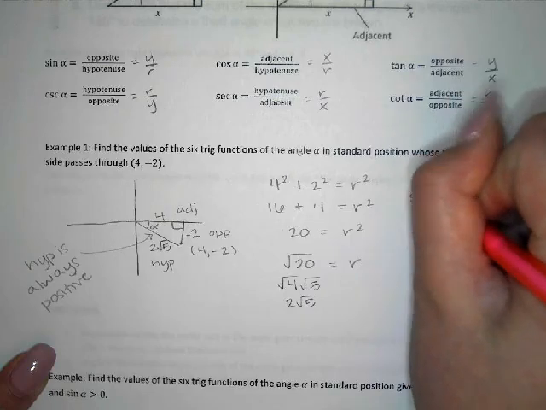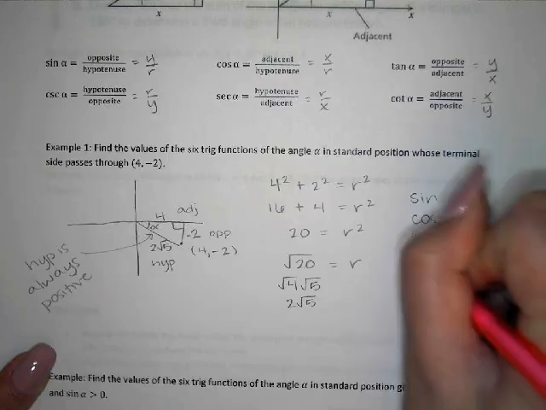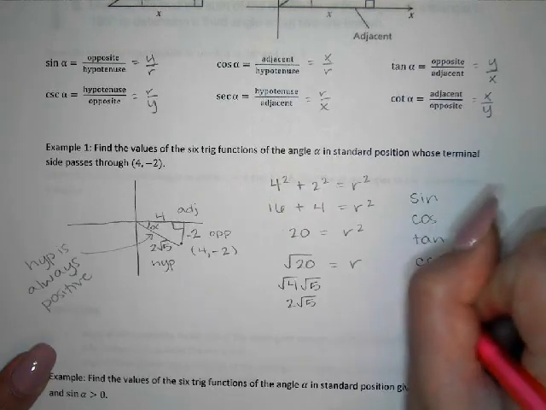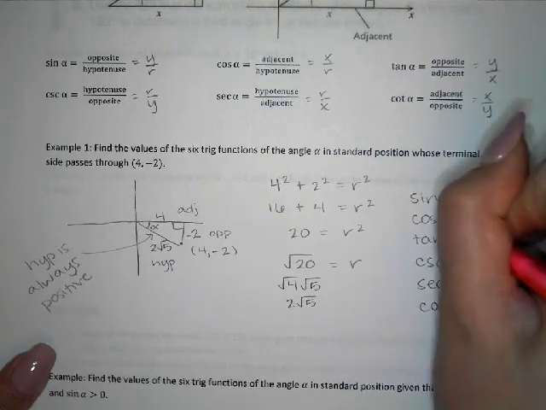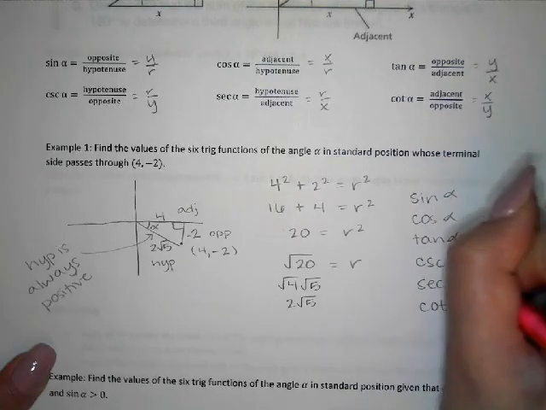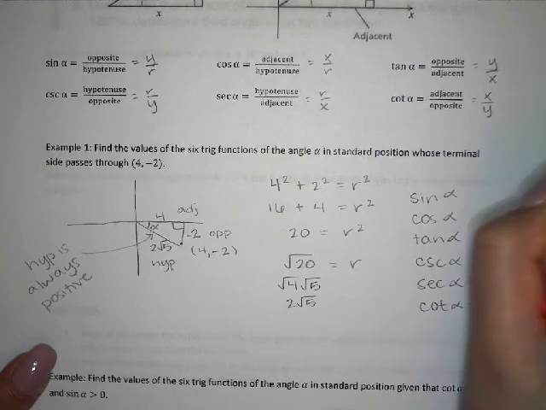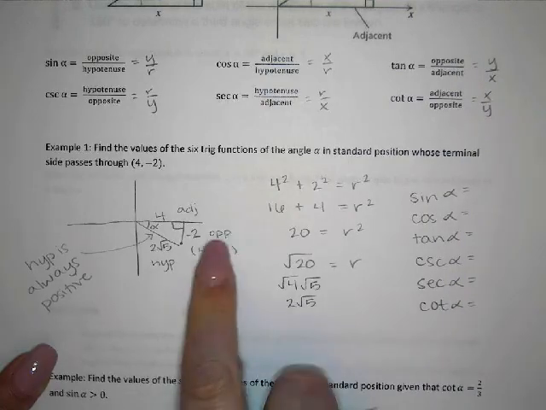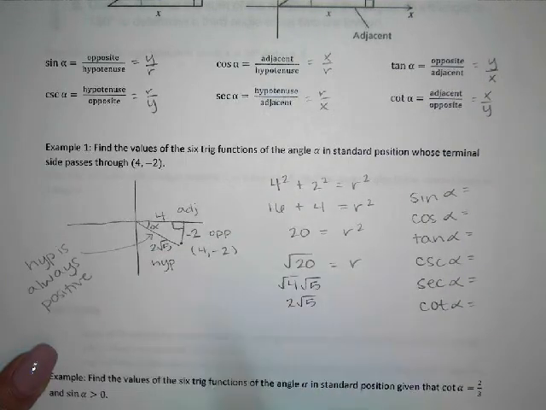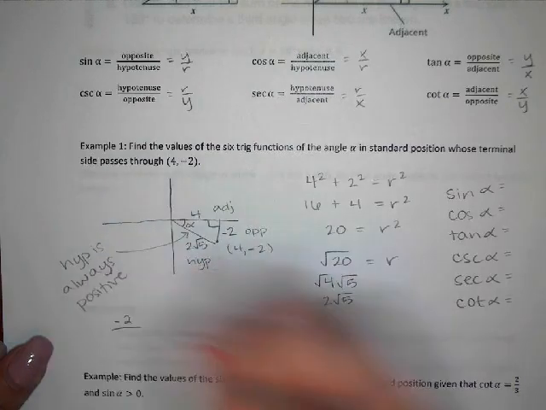So sine, cosine, tangent, cosecant, secant, and cotangent. Sine is opposite over hypotenuse, and I'm going to have to show a little bit of work for that one because I'll have a radical in the denominator.